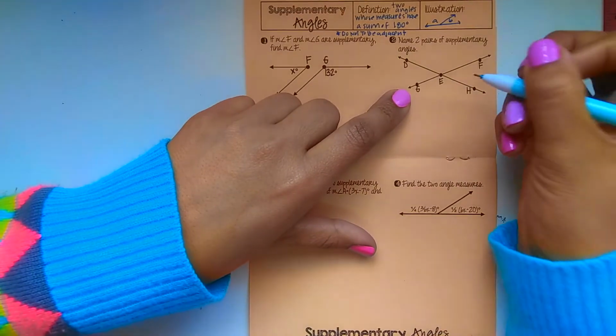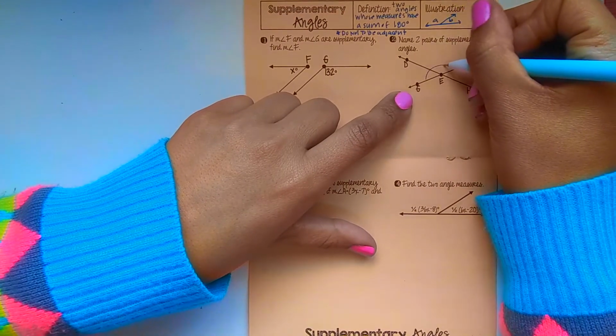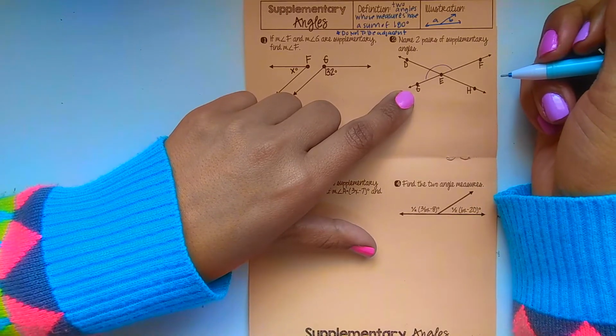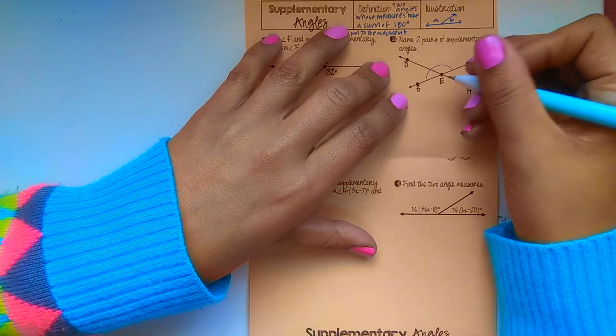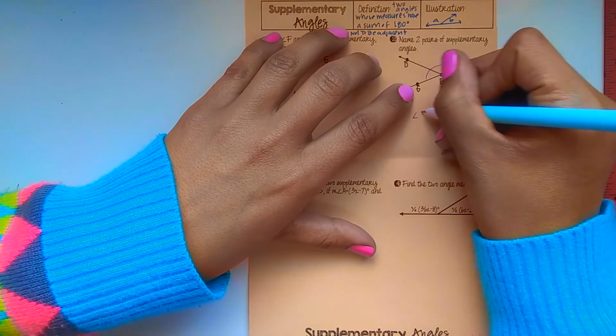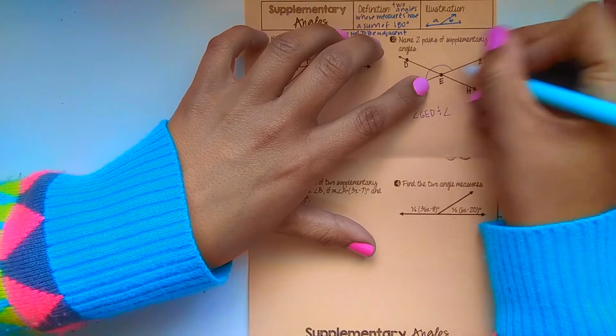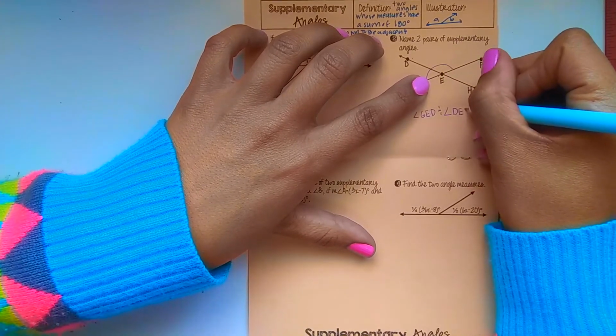Okay, so I can say that these two angles right there create a line, so that will be supplementary angles because they add up to 180. So I can say angle GED and angle DEF. Okay, that's one pair. Go ahead and give me another pair right here.